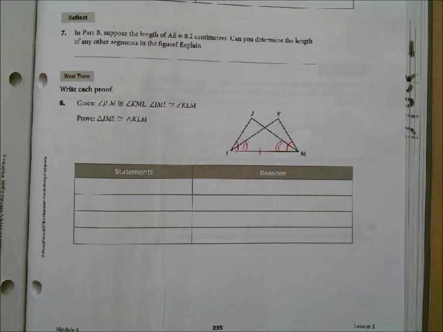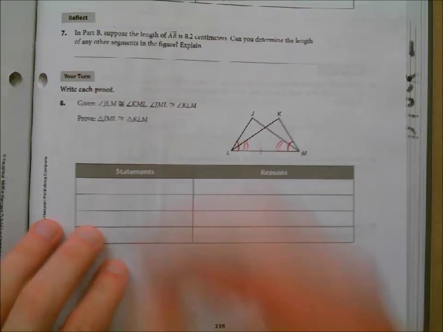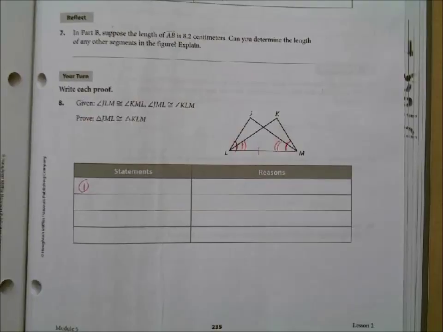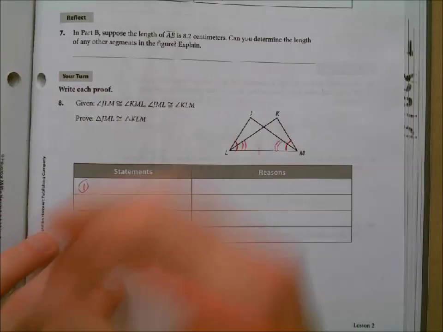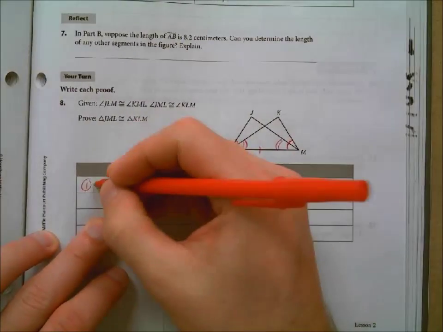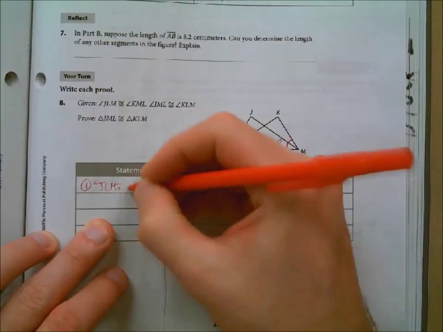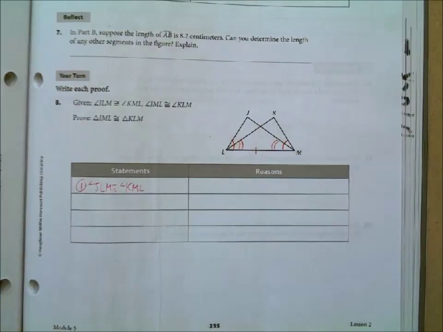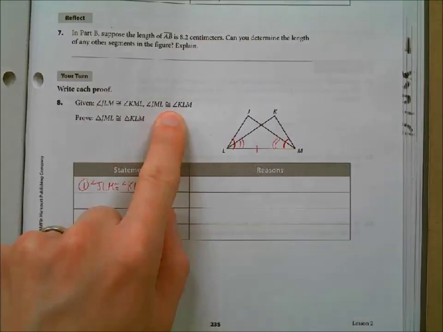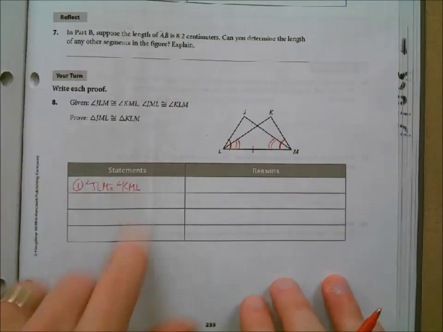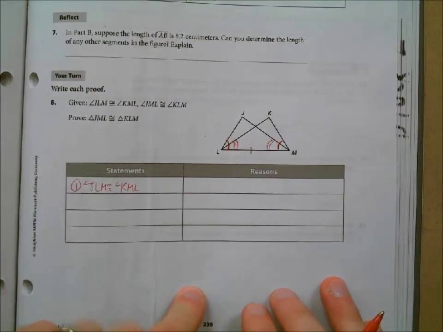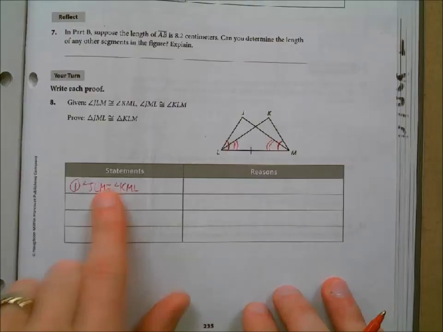Okay? So, what's going to be our first statement? What's the first statement normally? The given, right? Yeah. So, Aubrey, give me the statement. Angle JLM is congruent to angle KLM. Okay. If you wanted to, you could give the other given at the same time here. That's up to you. Looking at the number of steps that they have for us in the table here, I think they want us to do the givens in 2 separate steps. If you want to do it all in one step, that's fine. You just won't use up the whole table.